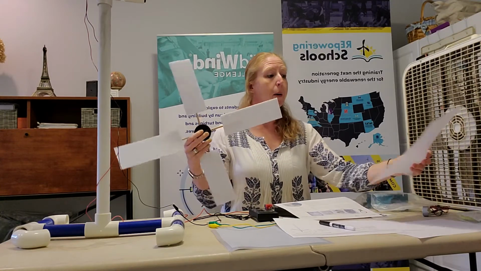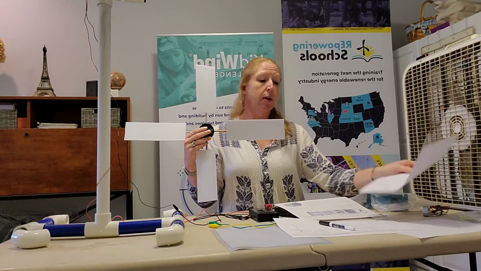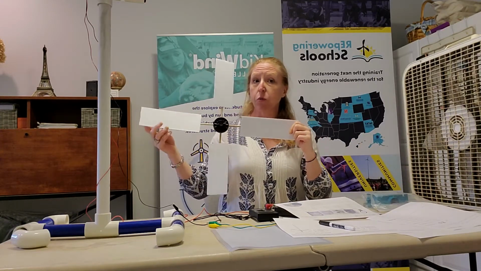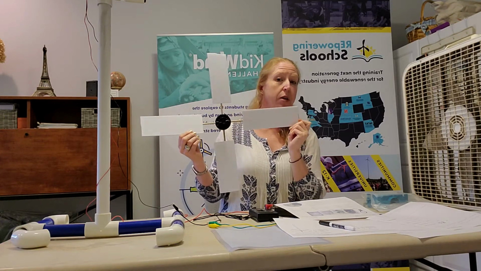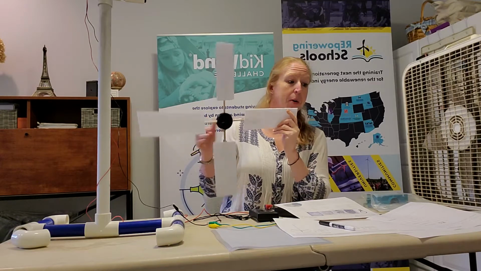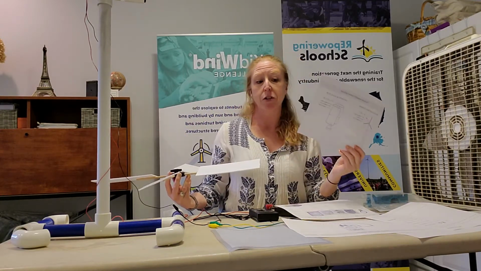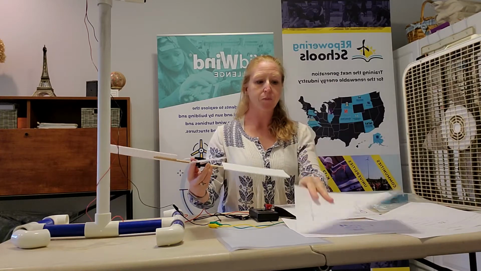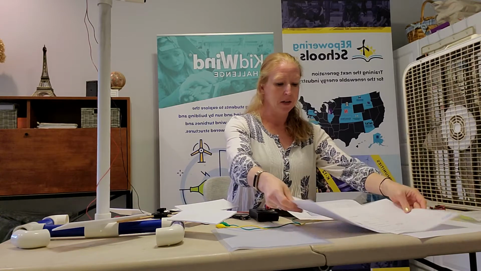So for the online submission, you need rotor diameter in centimeters. So make sure that you're using a ruler that has centimeters, or if it has only inches, that you can convert it to centimeters. Okay? From tip to tip, the diameter. And then the computer program is going to use that information to calculate your swept area. So that's the second thing that you need.